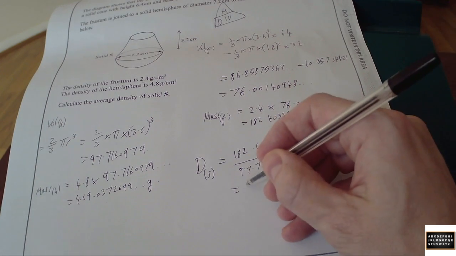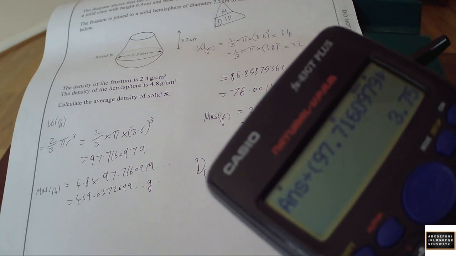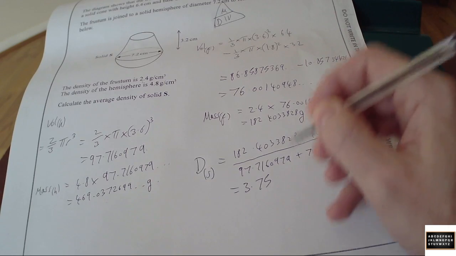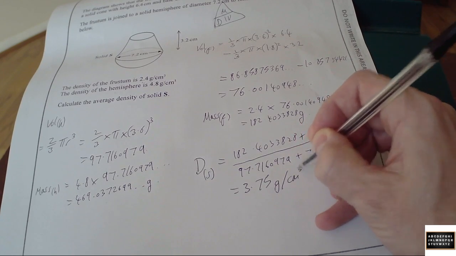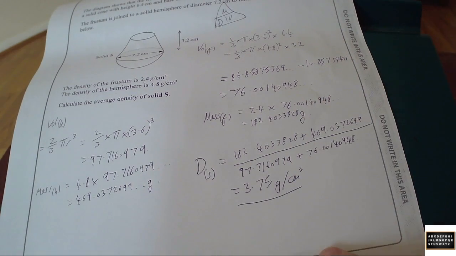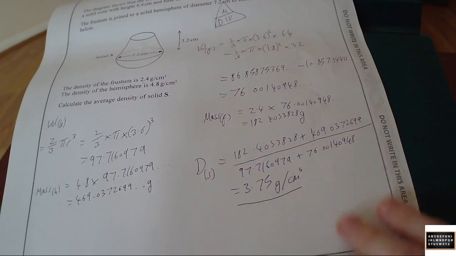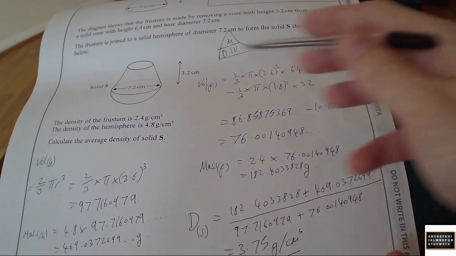And when you do that, you get 3.75, it's a nice easy answer. And that would be grams per centimeter cubed. And that's your answer. That would get you, I think it's 5 marks for this one. It was actually a whole other page for working in this particular paper, but I managed to squeeze it in on this page.